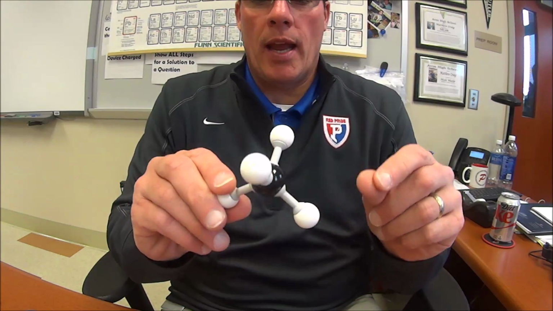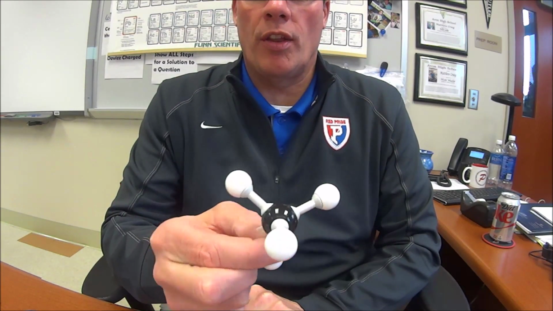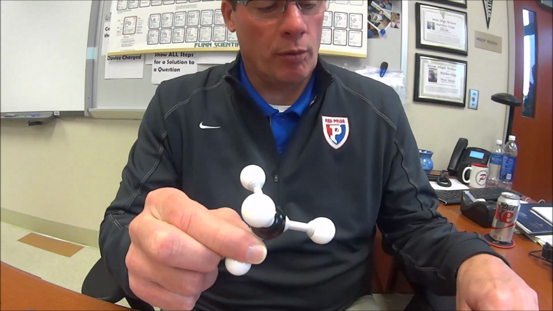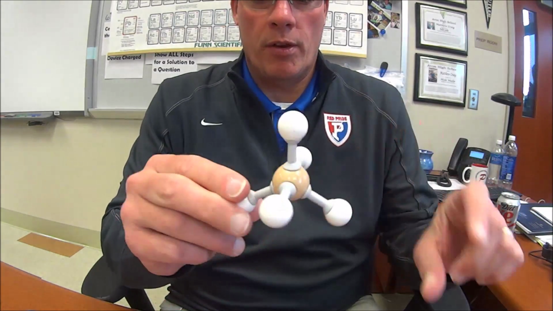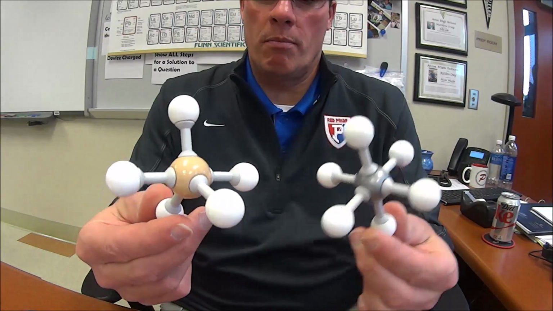All right, to give a few more examples about polar and nonpolar molecules, I've got a few models here. Looking at this first one, when all the external atoms are the same and there are no lone pairs, we're going to say that is a nonpolar compound. So regardless of the shape, when all the external atoms are the same, these are all going to be nonpolar compounds.